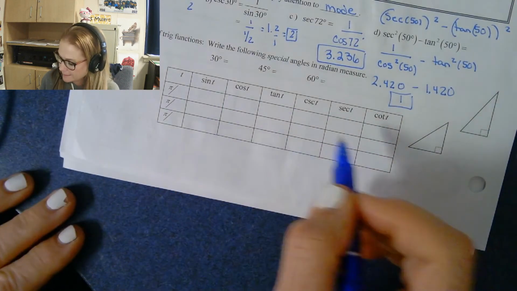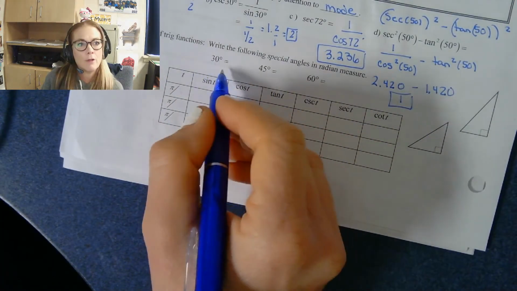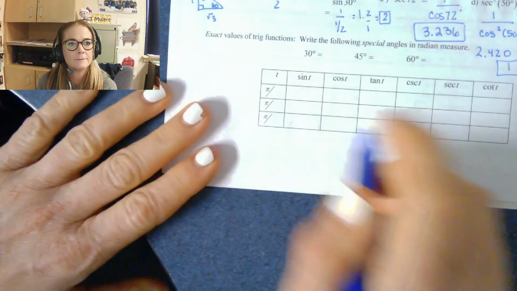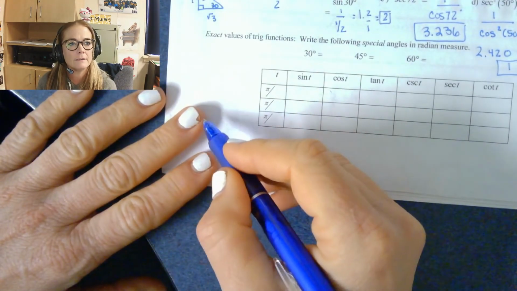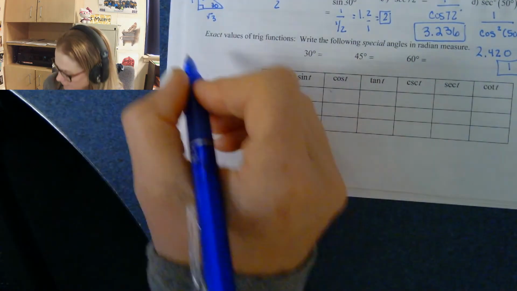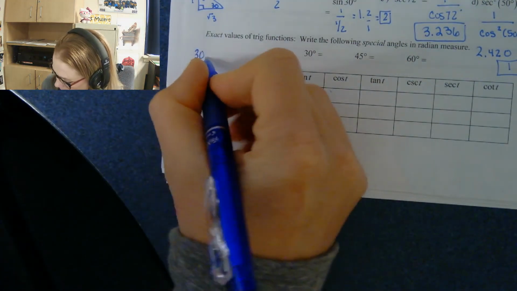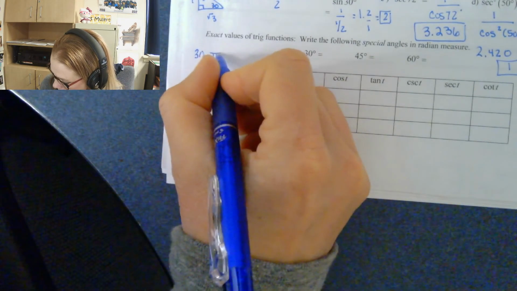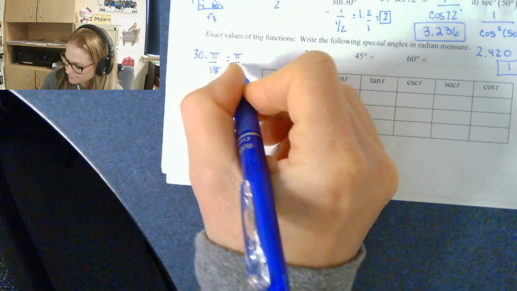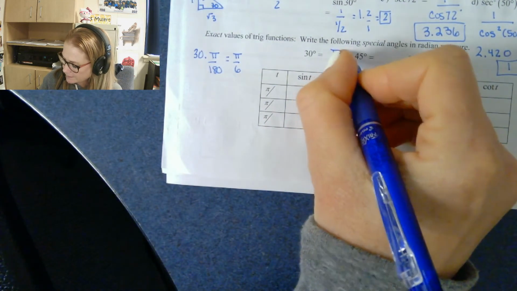So in radians, and we're transitioning to radians, 30 degrees. What in the world does 30 degrees mean to us in radians? So 30 degrees in radians is pi over 180 times 30, so it's pi over 6. 30 degree angle, pi over 6, folks, know it.